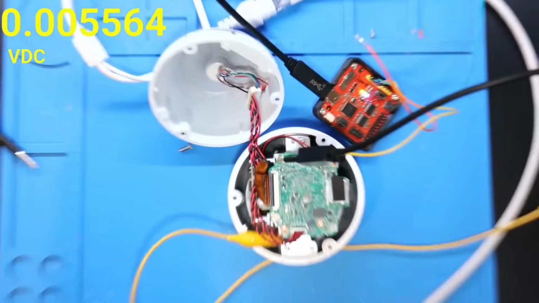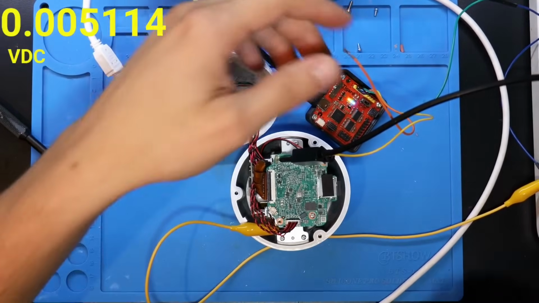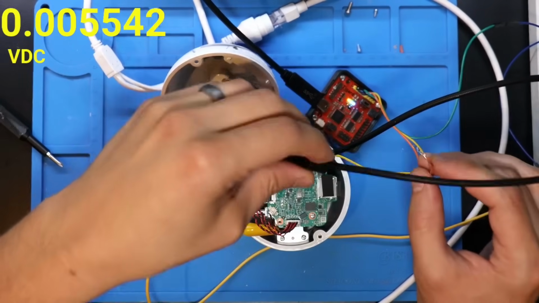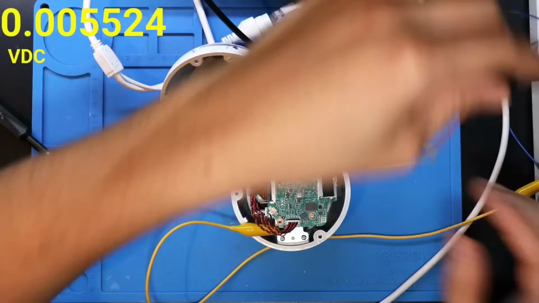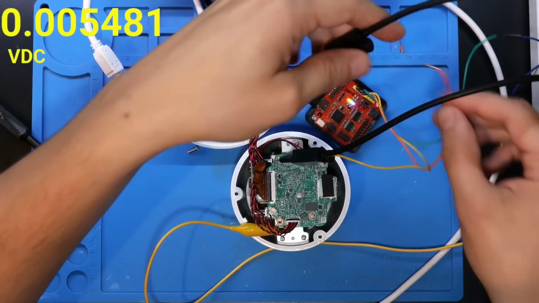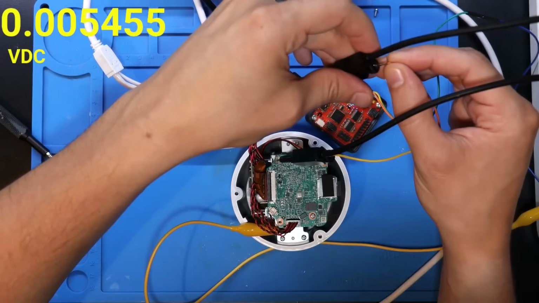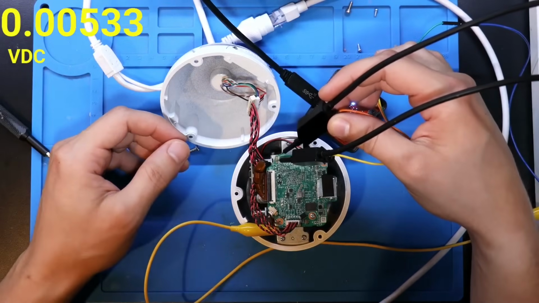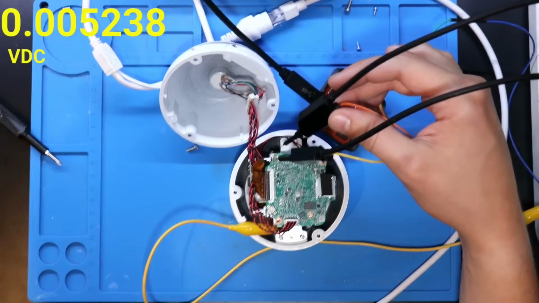So I'll show you the wide shot and then we'll show it up close. We've got this other pogo pin adapter, and I'm going to spare us the annoyance of me trying to connect up to the wrong one. I just know that it's this other one right here.